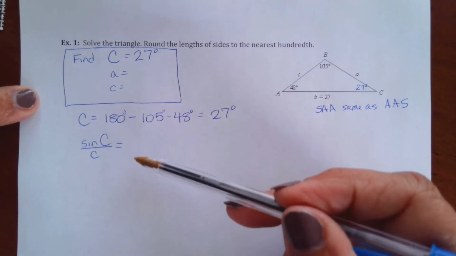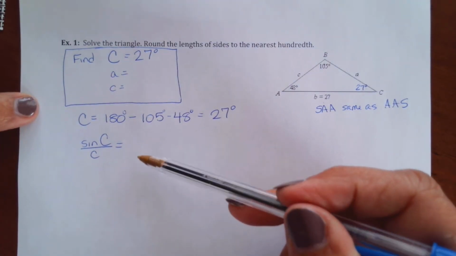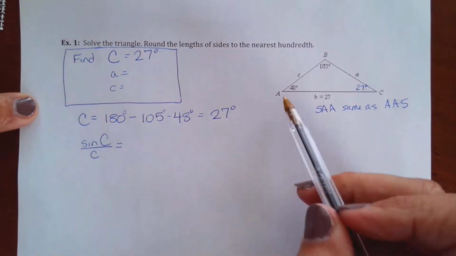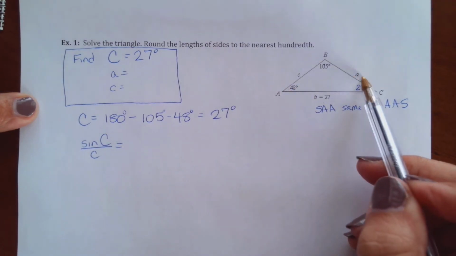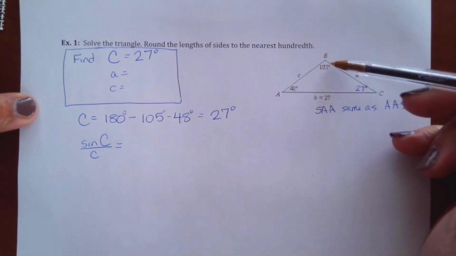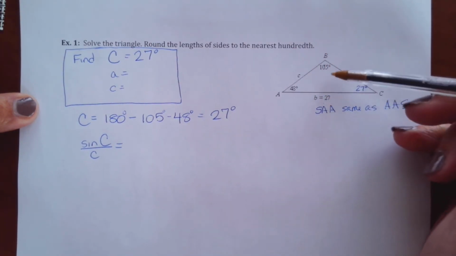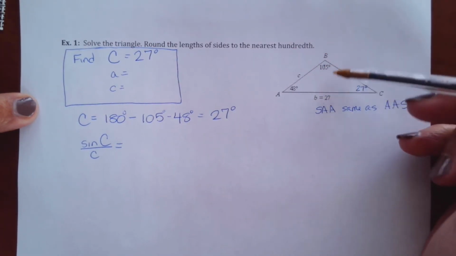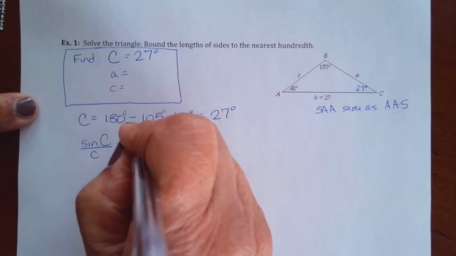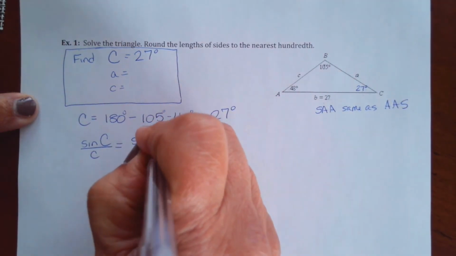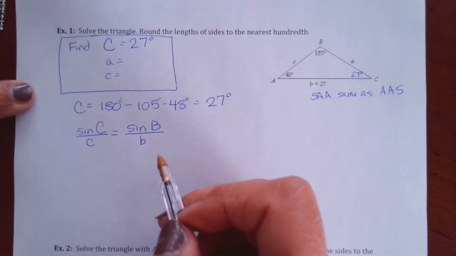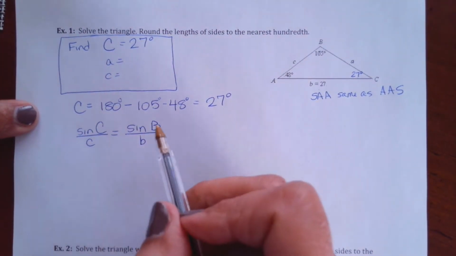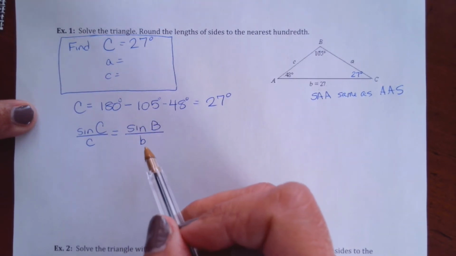Now, the other fraction, I got to know both of the pieces. So I don't want to use A because I don't know A. I know angle A, but I don't know side A. But look at your B's. I have angle B and I have side B. So that's the other piece of this ratio. So I'm going to use the sine of B over B. Okay? That's how you know what to do. The one you're going to look for, and then the other one has to have both pieces.